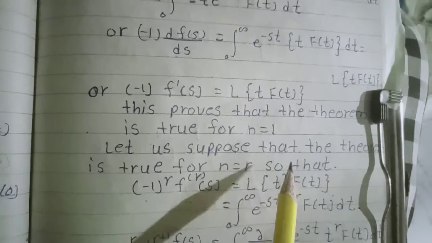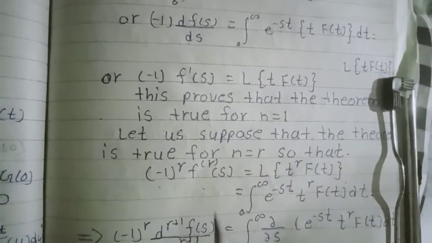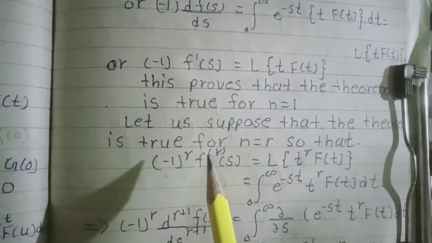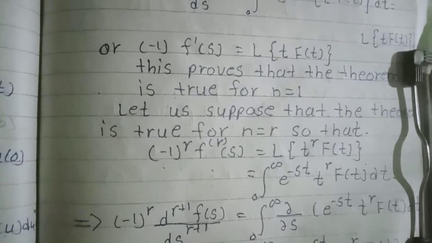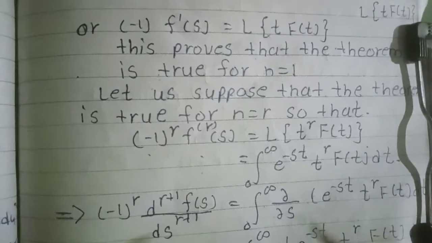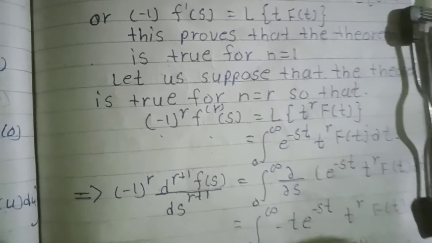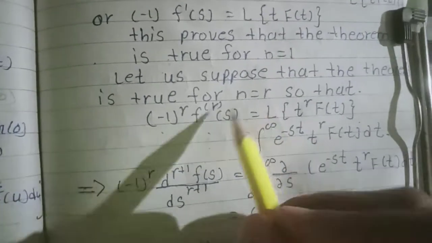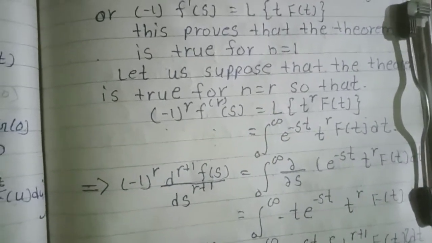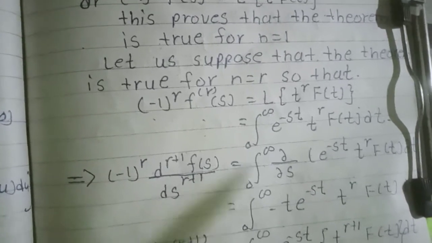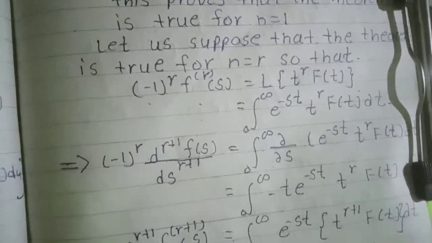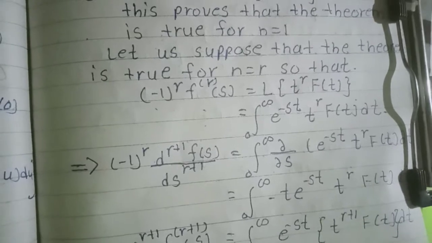Let us suppose that the theorem is true for n equal to r. Then we prove the theorem is true for n equal to r plus 1. Here r means 1, 2, 3, 4, 5, 6 up to r, then r plus 1, r plus 2 up to n.